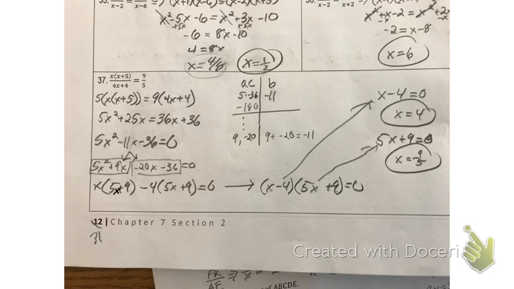I know I did everything right because these two sections are the same. That 5x plus 9 is the same as that 5x plus 9. So I can smoosh together my x minus 4, and I have x minus 4 times 5x plus 9 equals 0. X equals 4. X equals negative 9 over 5.